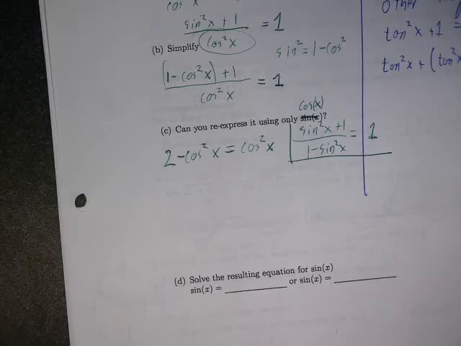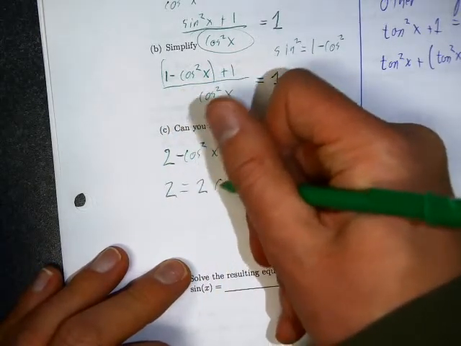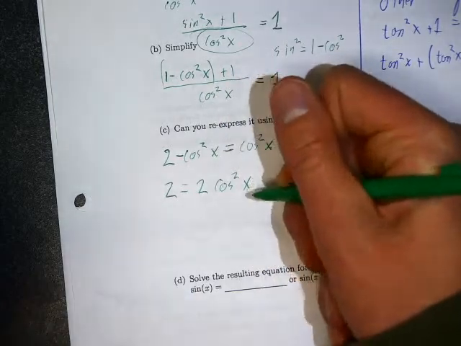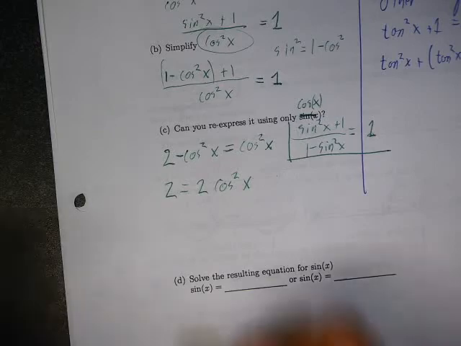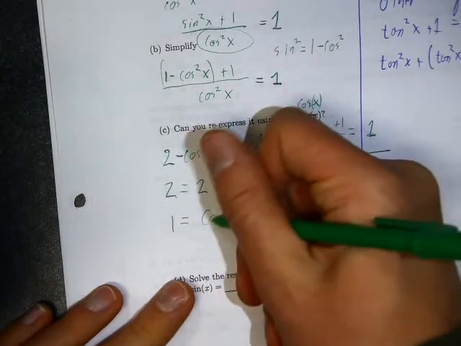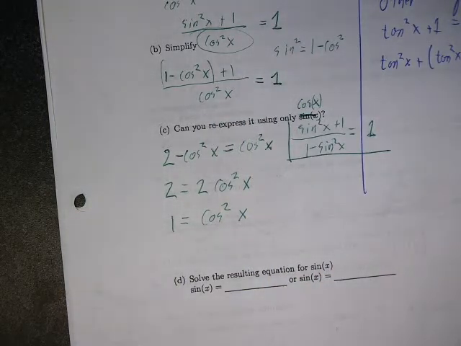Get all the cosines on one side. So I guess that means I need to add cosine squared to both sides. So I'll get 2 equals 2 cosine squared of x. What next? Divide by 2. So I'll get 1 equal to cosine squared of x. And now I can undo the square by doing a square root.